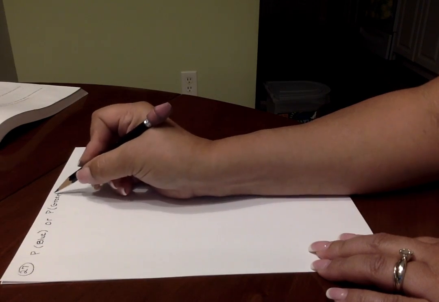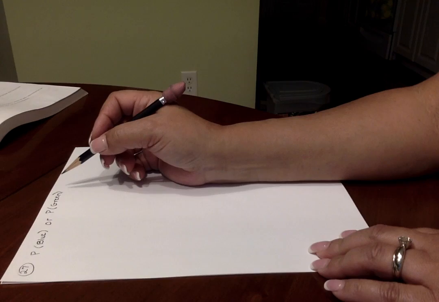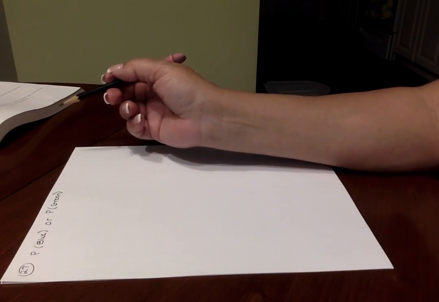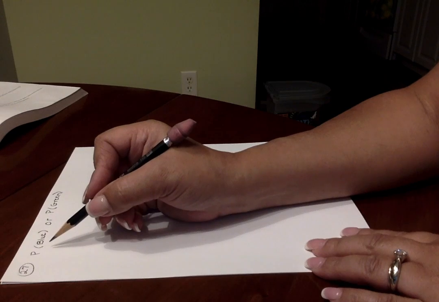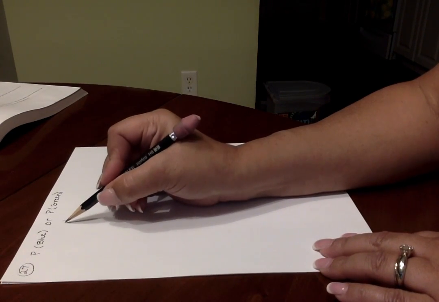Since selecting one color does not affect the probability of you selecting the other color, in other words, these are independent events, we are going to do this OR problem with using a plus sign.